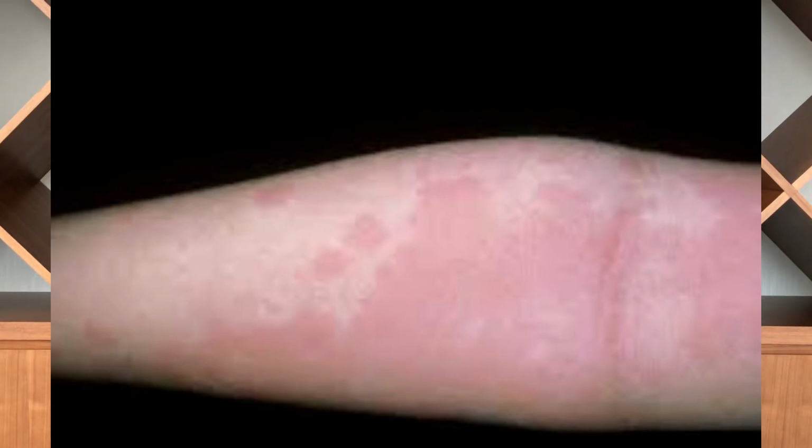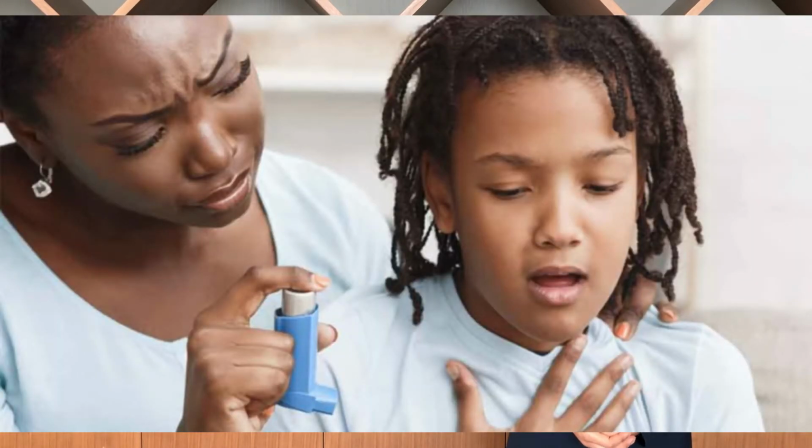That is also a symptom of allergenic food. Third one is severe asthma. Here the person who is having an allergenic problem cannot breathe properly and maybe will go unconscious.